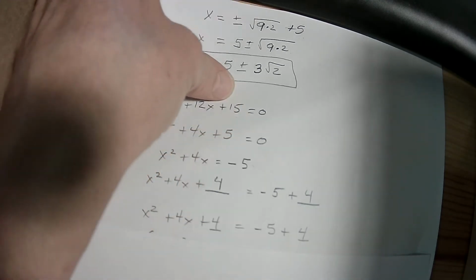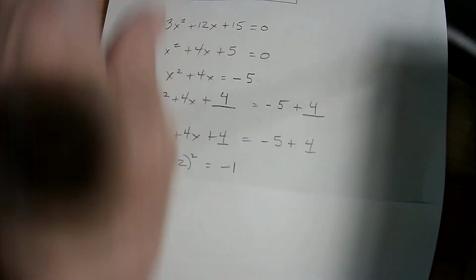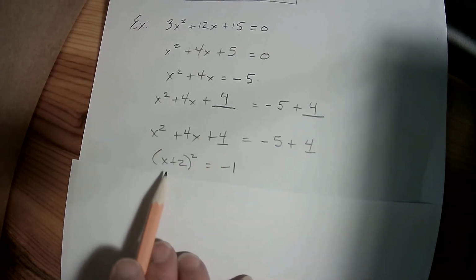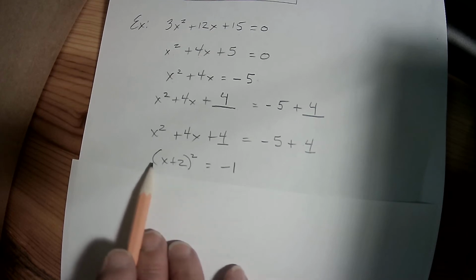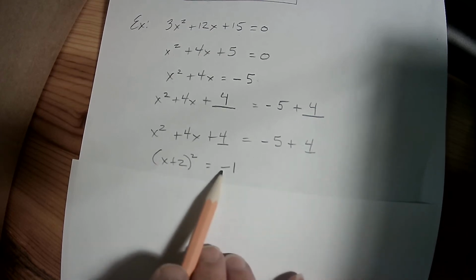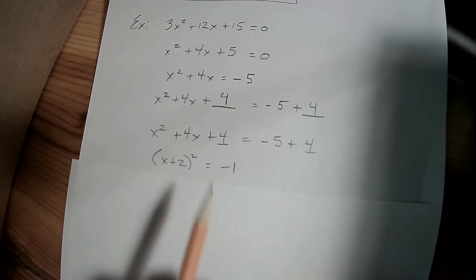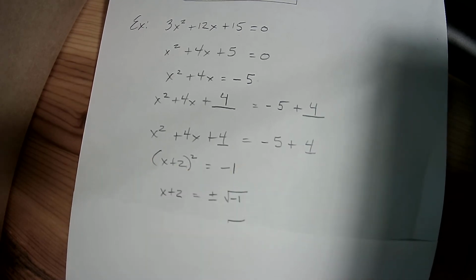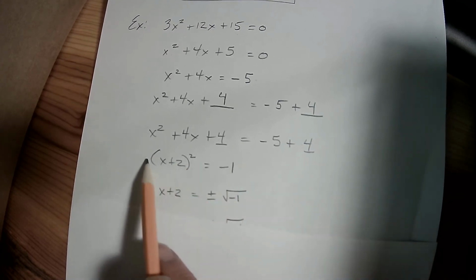Alright? And remember, the reason for completing the square is so that it's easy to factor. Negative 5 plus 4 is negative 1. The opposite of squaring something is taking the square root of both sides. Like that.